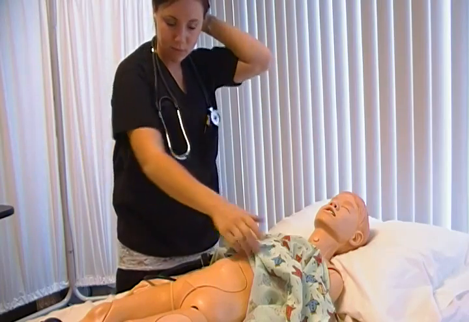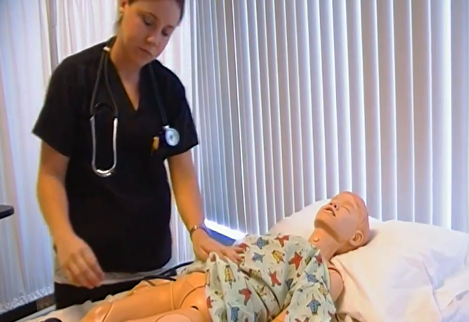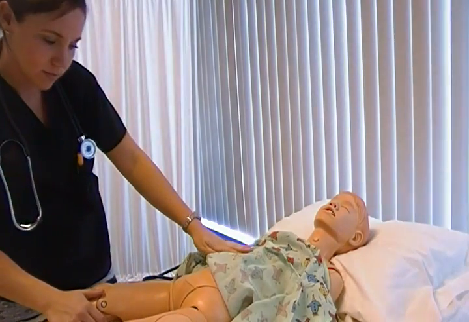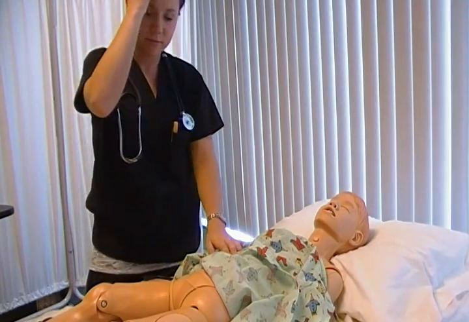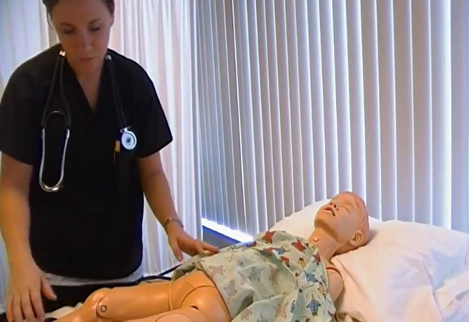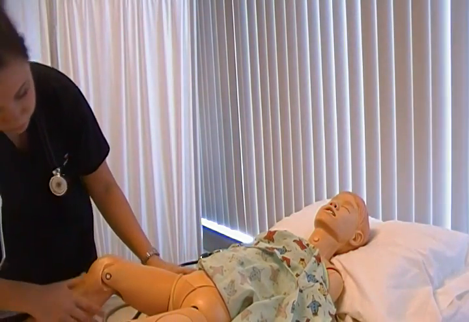Okay, now we'll be assessing the genitalia for secondary sex characteristics. And for Justin, we'll be looking to see if he's circumcised or not. And the rectum for rashes, lesions, bruises, and you want to document any abnormalities.